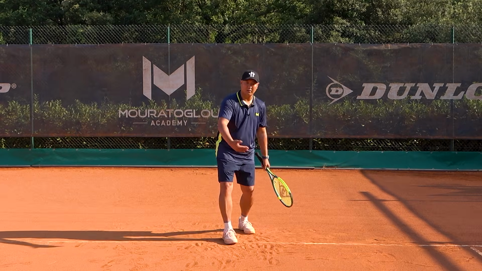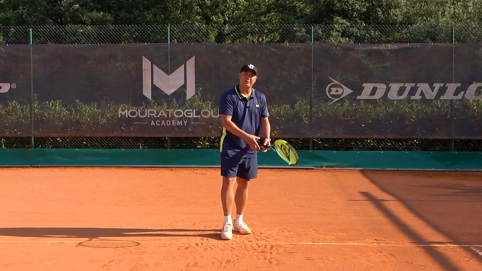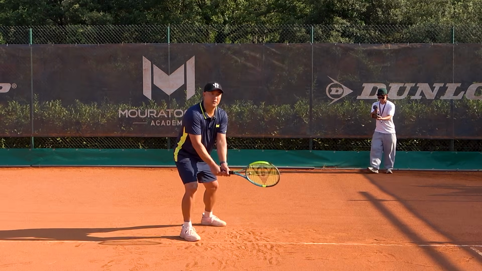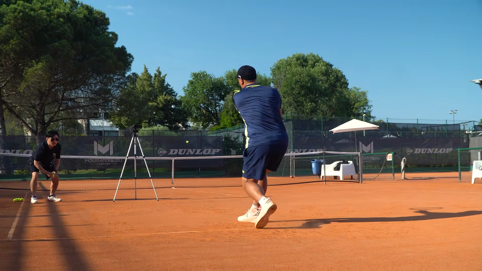The ball is going to stay low. Today, I don't have my ball machine or someone to hit, so I'm going to just have it hand fed, but I'm just going to show you what it looks like. So like that. So let's try it again.